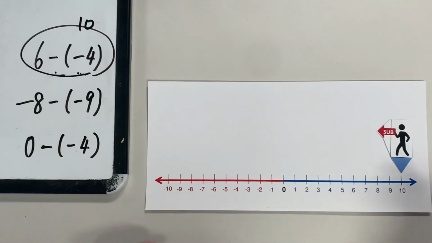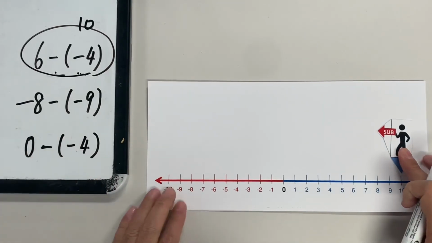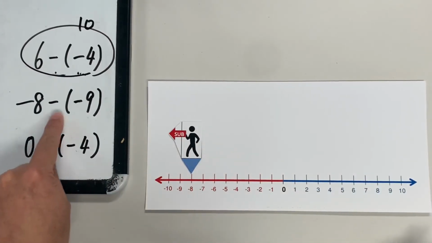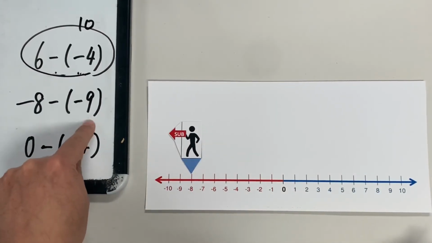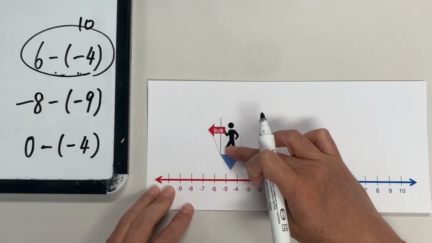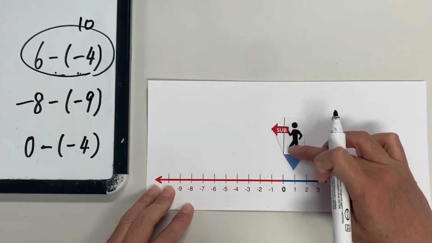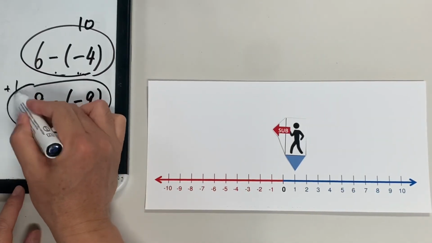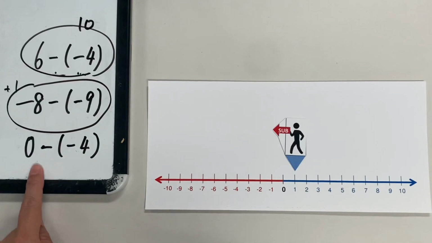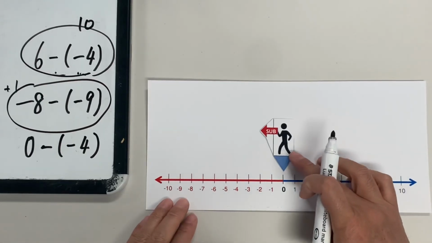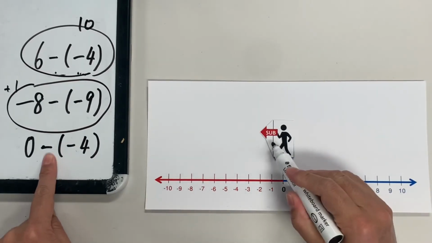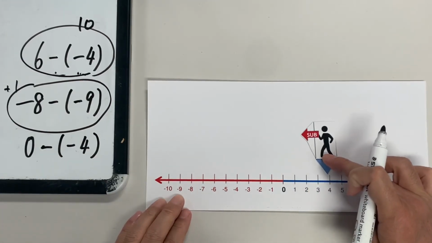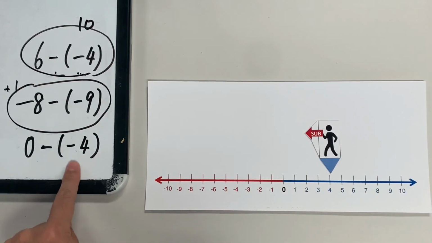Negative 8. It's subtracting. Negative 8 and subtracting. Are we going forward or backwards? Backwards 9. 1, 2, 3, 4, 5, 6, 7, 8, and 9. The answer should be positive 1 or 1. Last question is 0. Yes, it's subtracting. Forward or backwards? It's backwards. 1, 2, 3, 4. So answer should be positive 4 or 4.